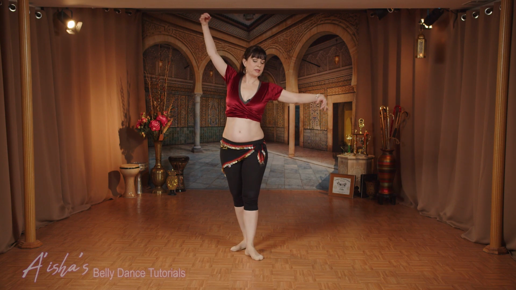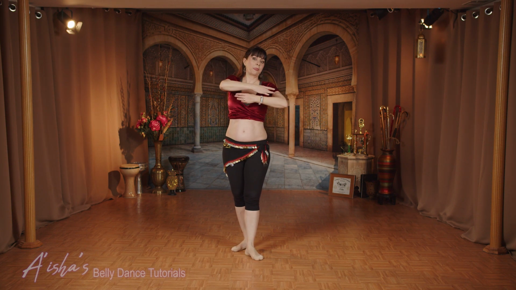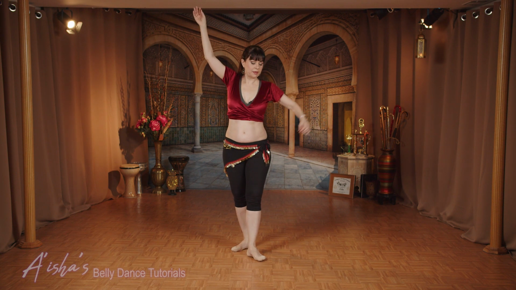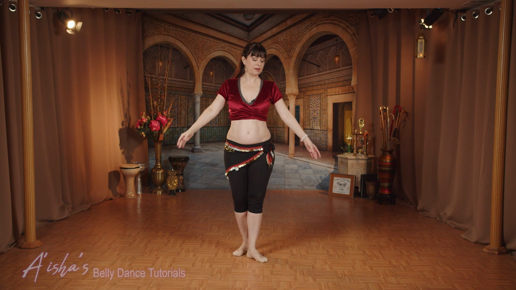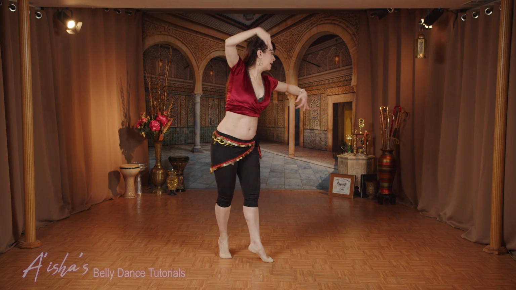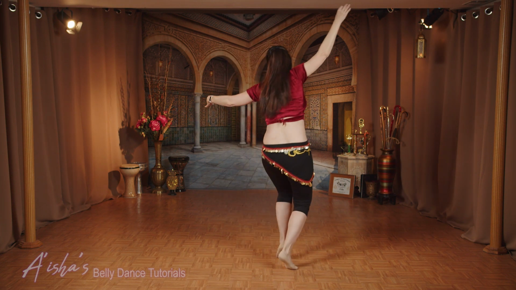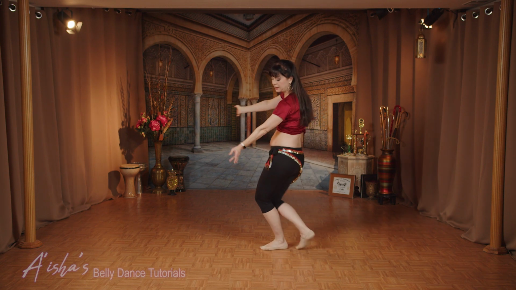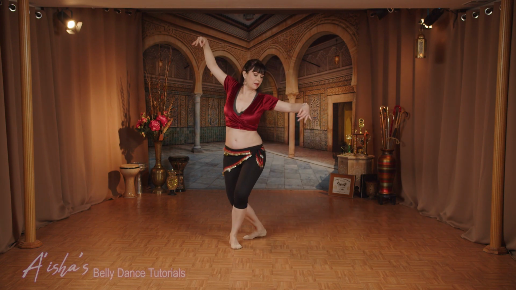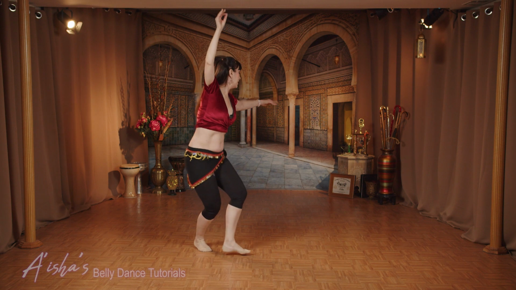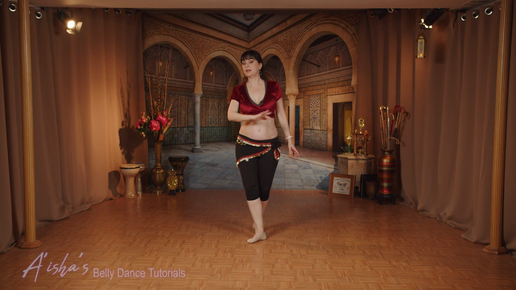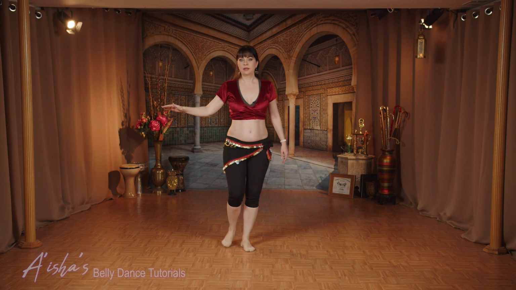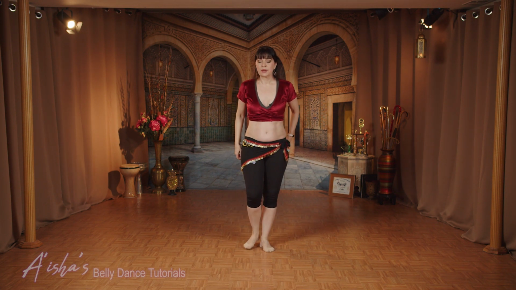Let's add the arms. I'm going to add the in and out arms, and I'm going to turn this way. I'm going to start down, down, up, down, up, and body tilt. Right? And again, you can travel diagonal, side to side, wherever.